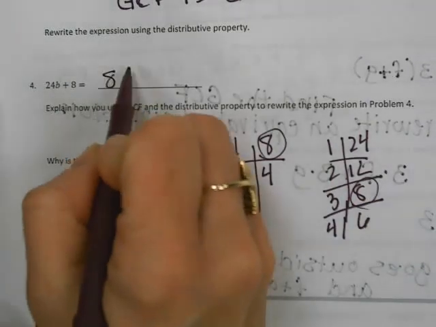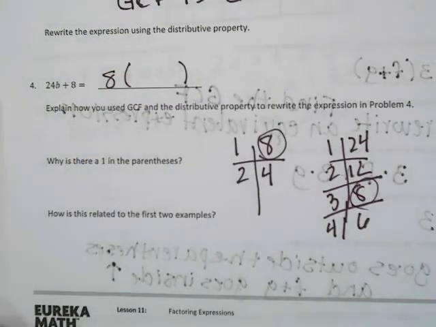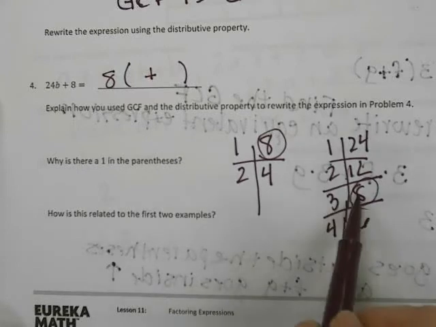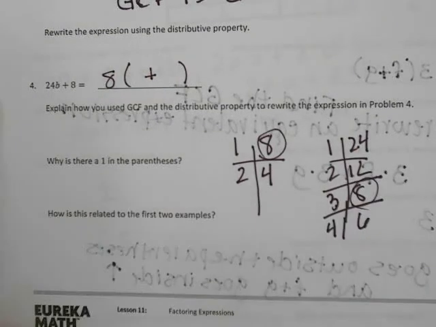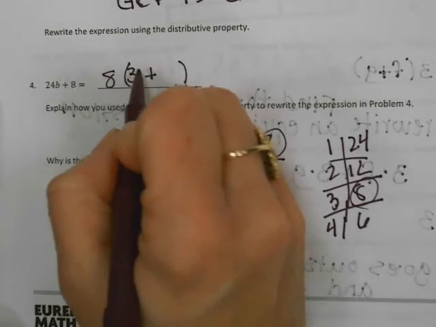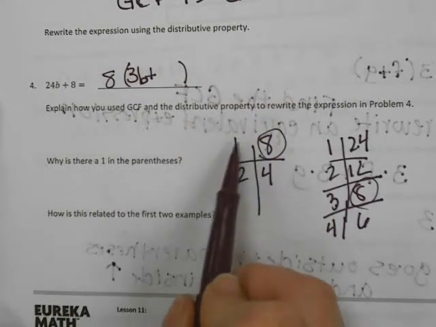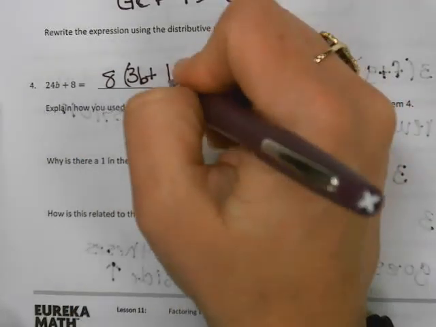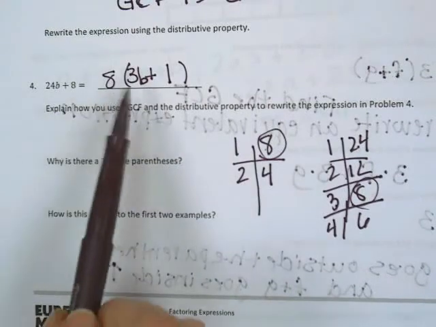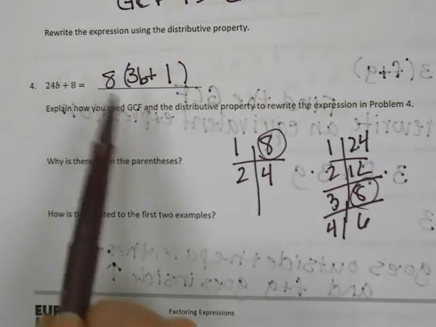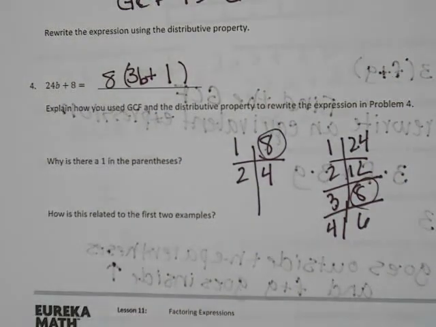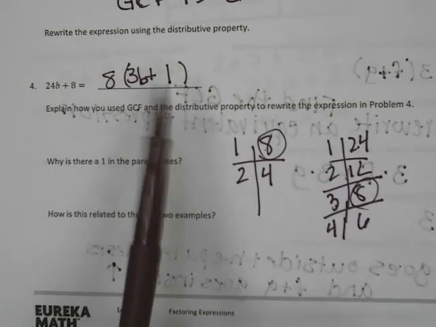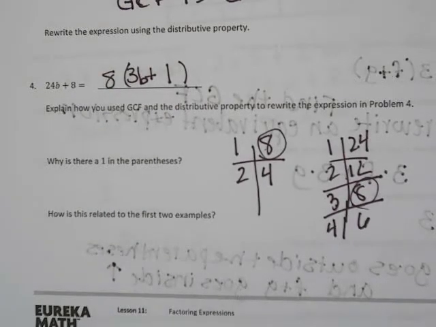So I know 8 is going to go outside my parentheses. I'm going to put my parentheses here. I'm going to put an addition sign because I know I'm going to be adding. So 8 times 3 is 24, and I have a b, so it's going to be 3b. But when I look here, I see 8 times 1. So I'm still going to put that 1 here to show that 8 times 3b is 24b plus 8 times 1 is 8. So when it says why is there a 1 in the parentheses, it's because I need to have the other side of that factor pair there.